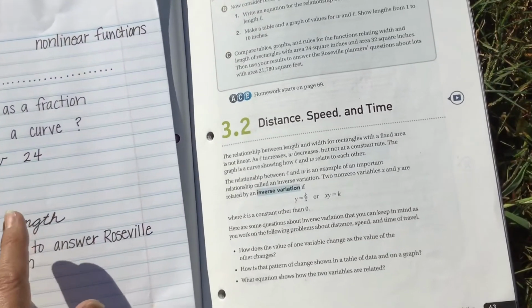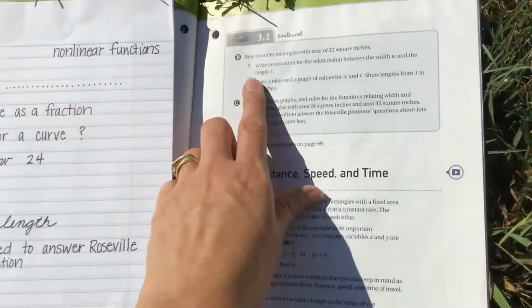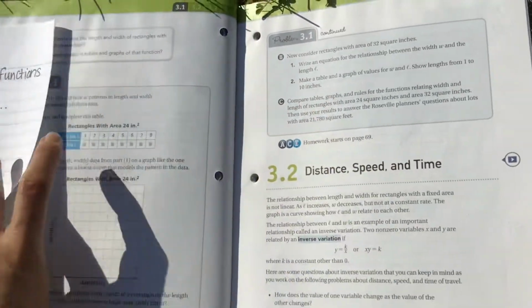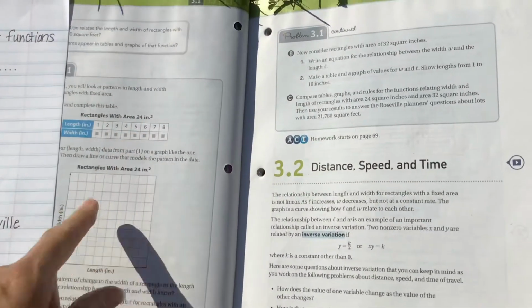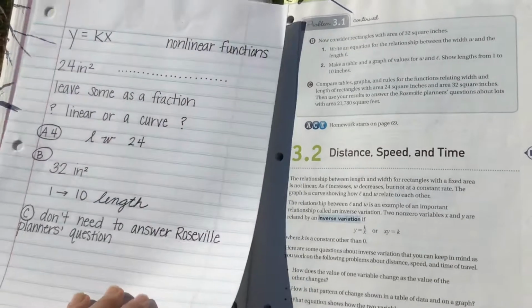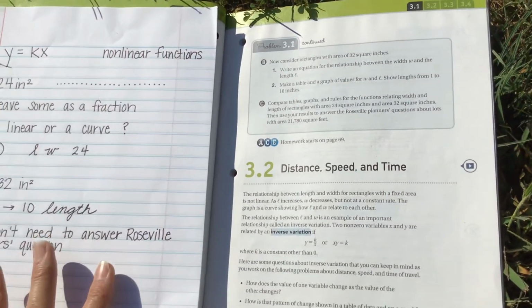And part C, well, I'm sorry, B2 says table and graph. So you have to do this both with it, which is why that paper might come in handy if you would like to use it.